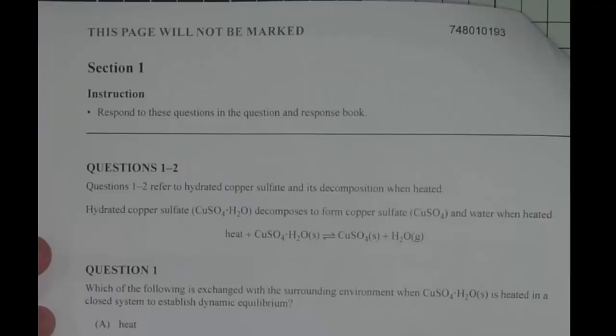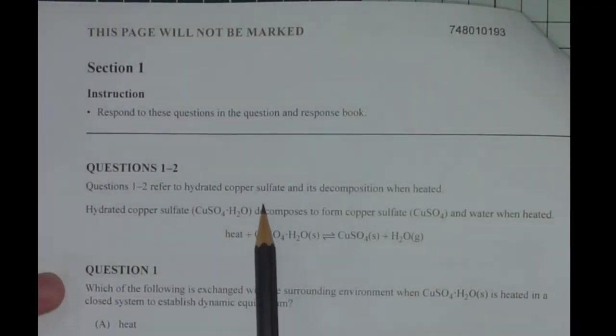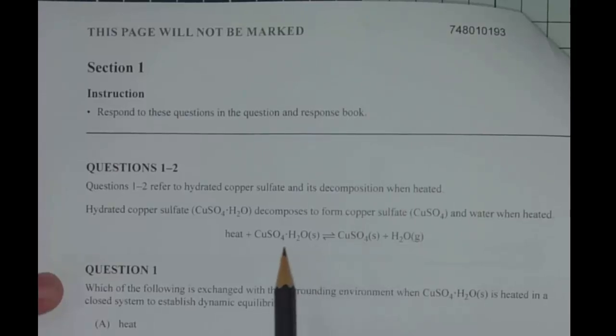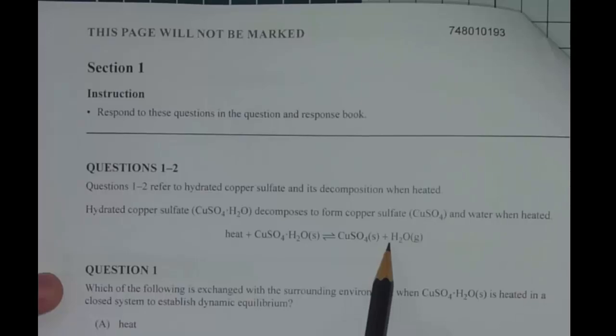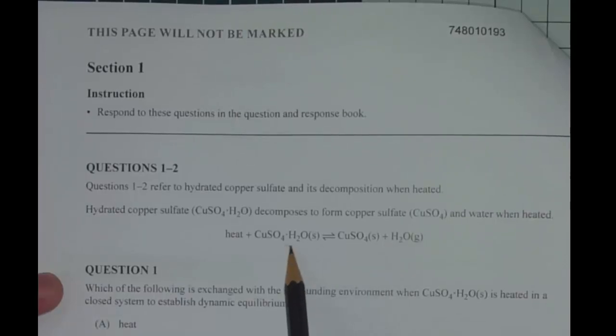Number 1. All right. Questions 1 and 2. Hydrated copper sulfate. That looks fine to me. And they didn't say how many.